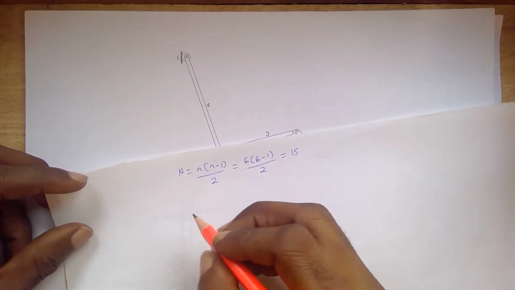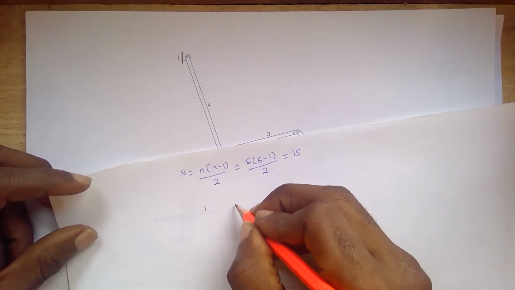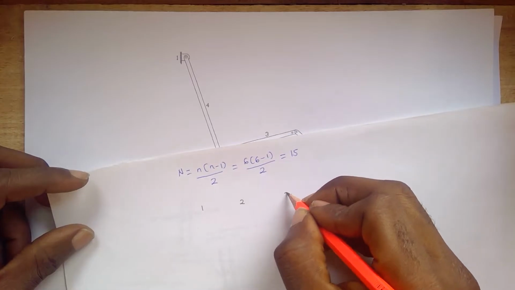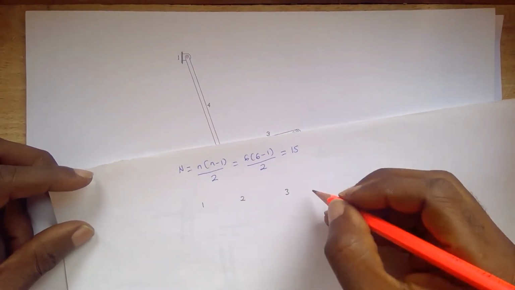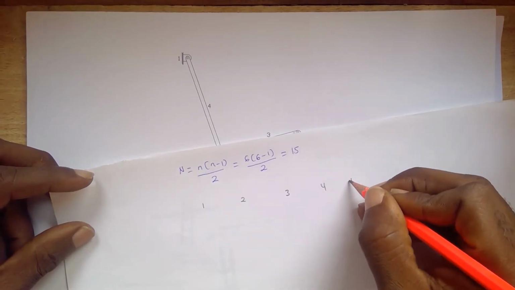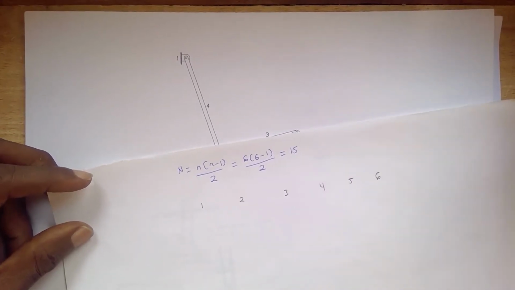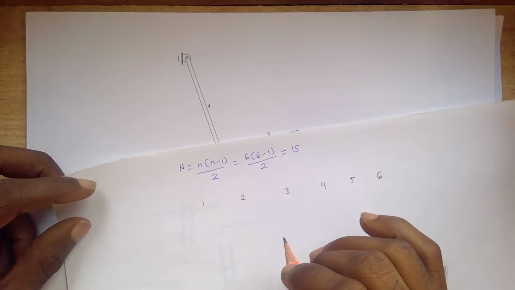We have 6 links, so I will have 1, 2, 3, 4, 5, and then 6. Now I'm going to combine the numbers.